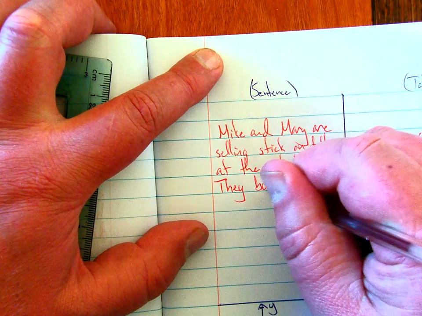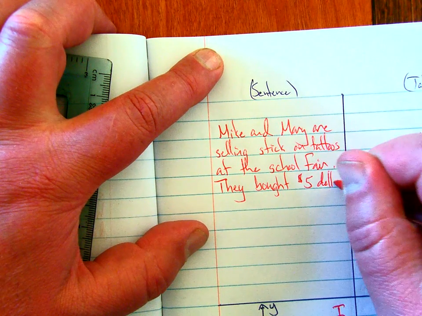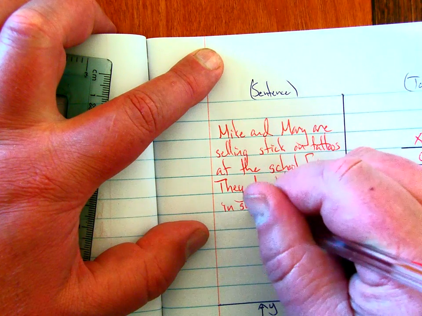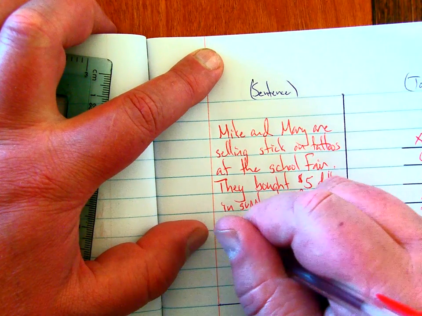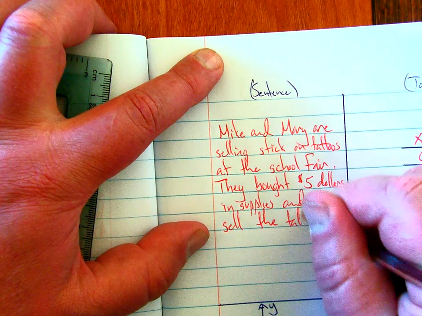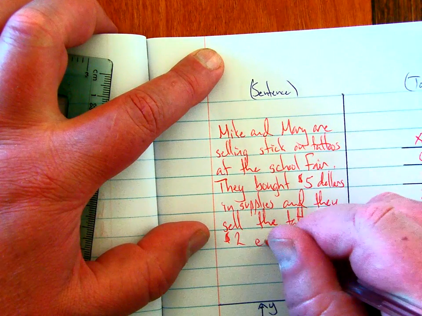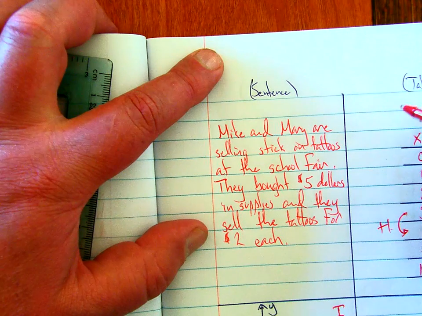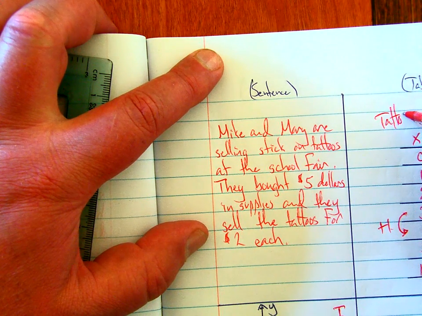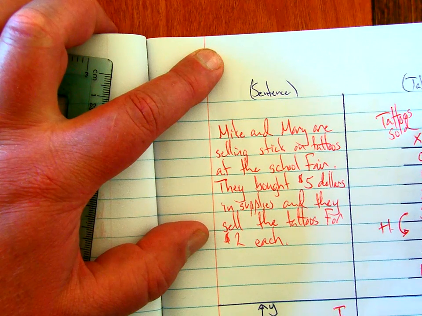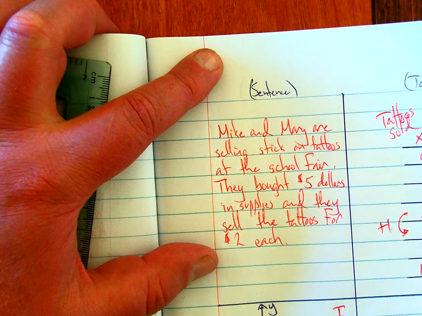They bought $5 in supplies. And they sell the tattoos for $2 each. So this is tattoos sold, and this is money made. So we're not buying lower than that. So we're starting at negative 5, and we're really going up 2 at a time.